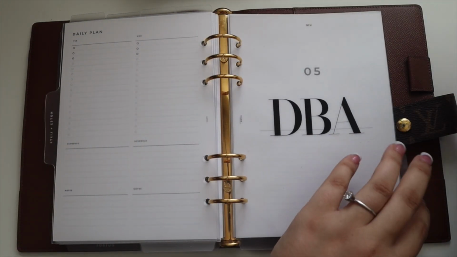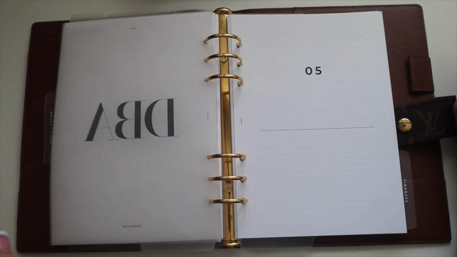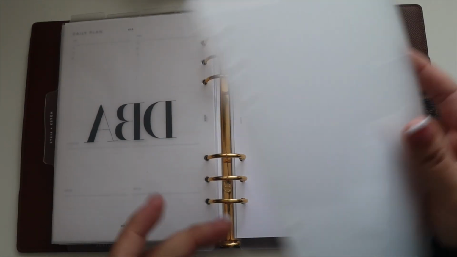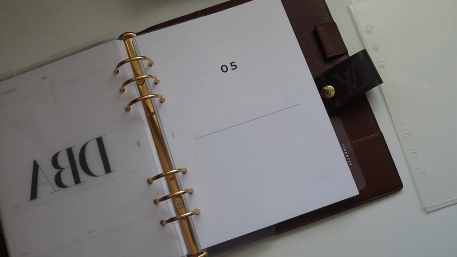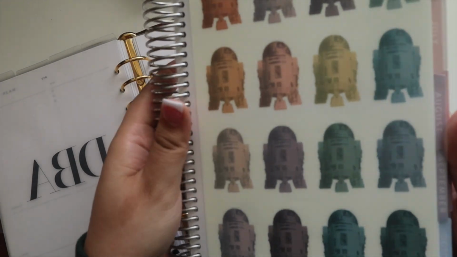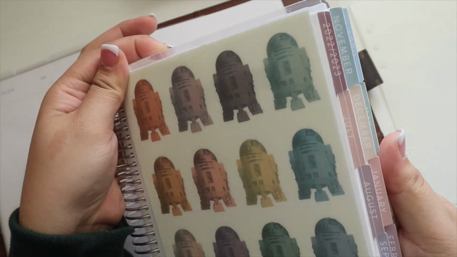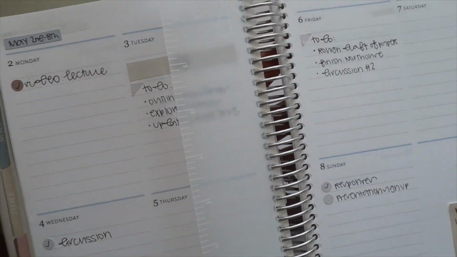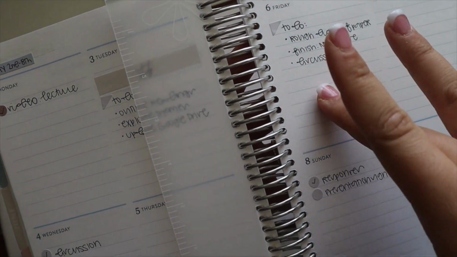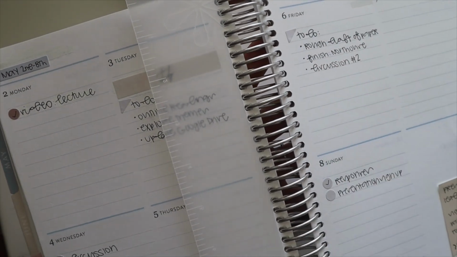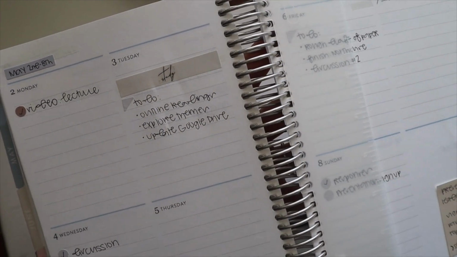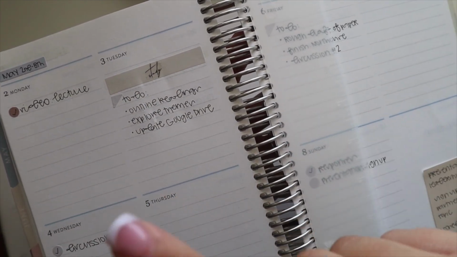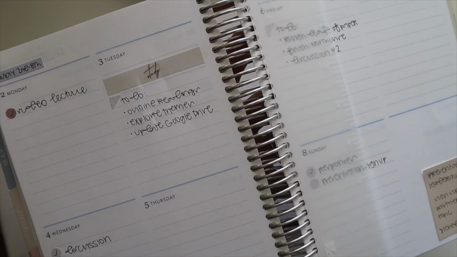So what we're going to do is switch this up a little bit. We're also going to try some new inserts, of course, because why not? I started using my new compact vertical life planner for school, and I like it. I really like it. I just wish it was more broken down, and I know I can break it down. I think the best way to put it is, I like it. I don't love it.